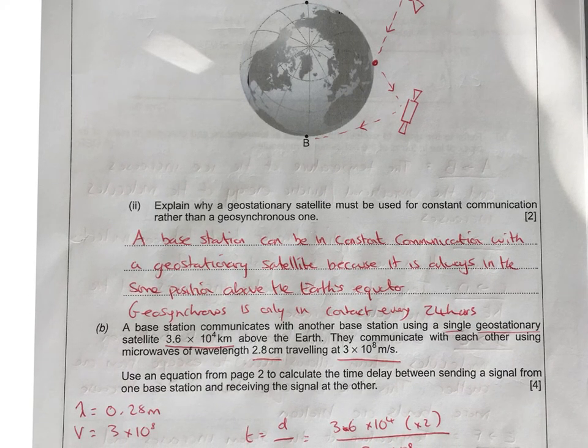Explain why geostationary satellites must be used. So the thing with communication rather than geosynchronous, well, I'll answer the question. A base station can be in constant communication with a geostationary satellite because it's always in the same position above the Earth's equator, whereas geosynchronous is only in contact every 24 hours.